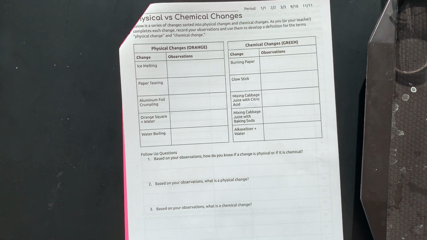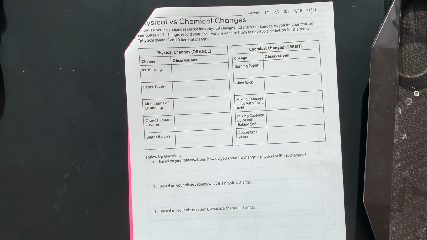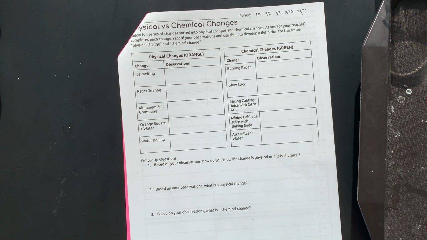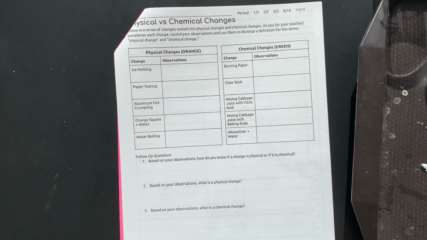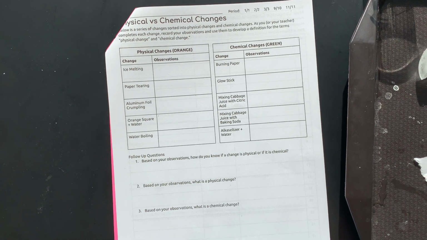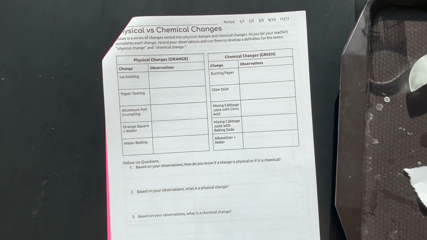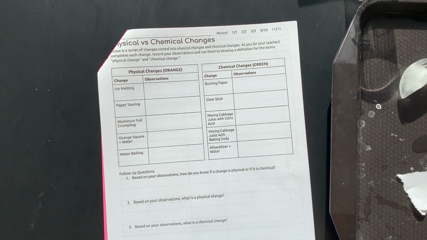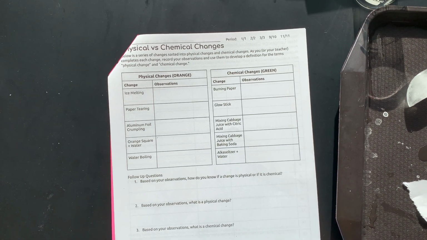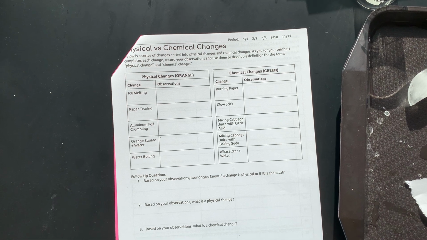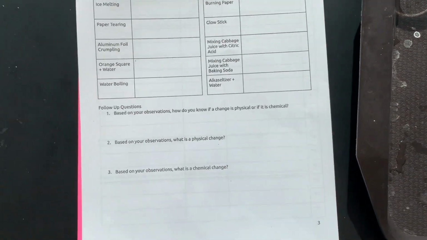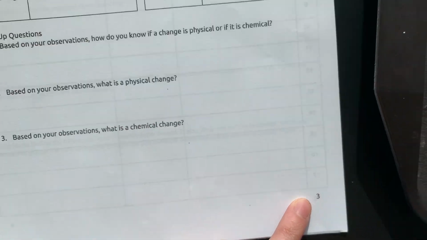Today we looked at a series of physical and chemical changes without actually knowing the definition of either. Perhaps you already know, but we didn't define them as a class before doing this activity. So we're going to look in this video at a series of chemical and physical changes. After the chemical or physical change happens, write down some observations in your spaces here on page 3.